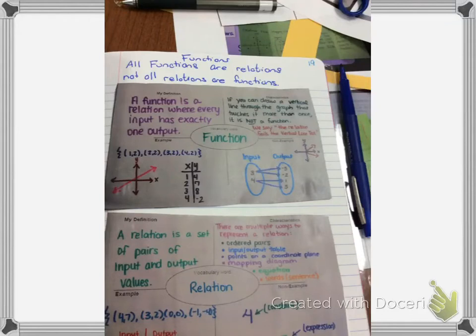Okay, my charts are a little bit bigger than yours, but we want to put this on page 19, and at the top I labeled it functions. That's what you want to put on your table of contents. Don't forget your table of contents. And then underneath that I made this statement: all functions are relations, but not all relations are functions. Think about that. A function has to have one output for every input, but a relation just has to have an input and an output. It doesn't have to be one-to-one.